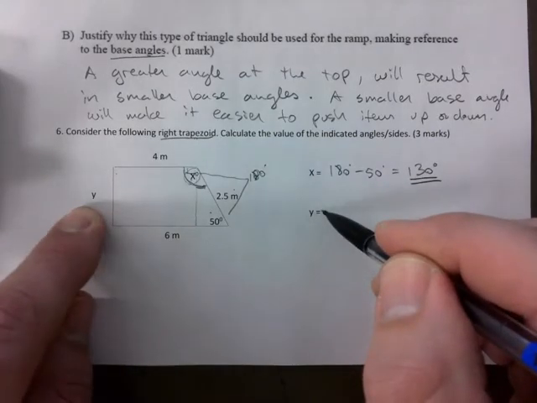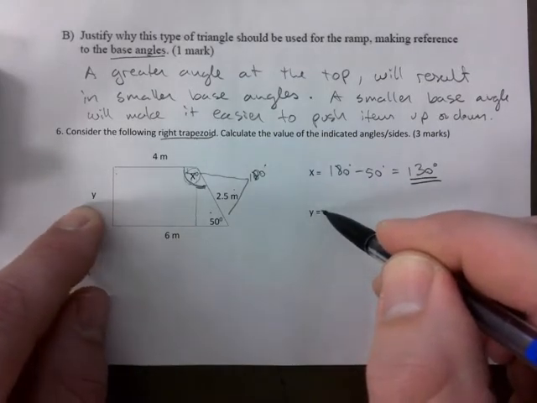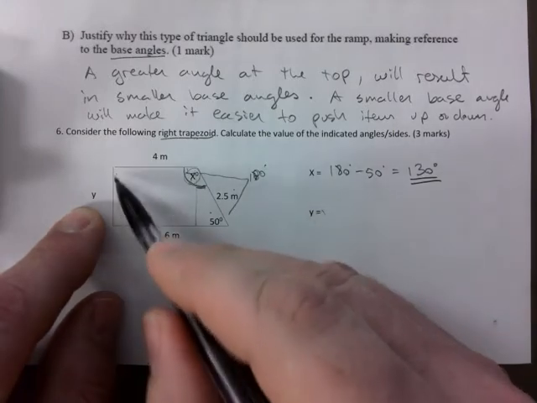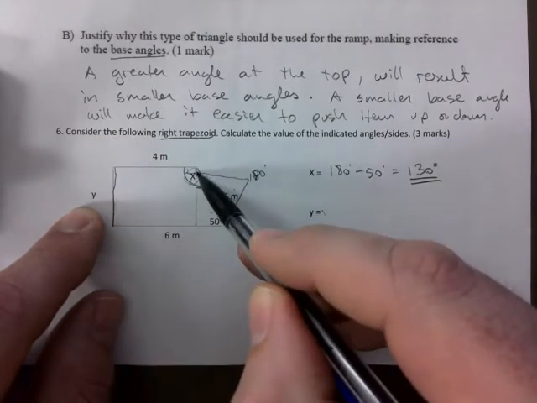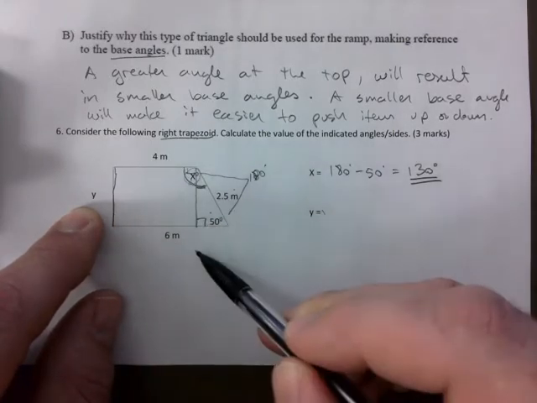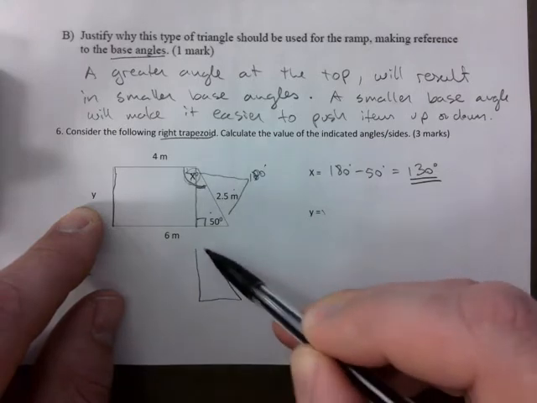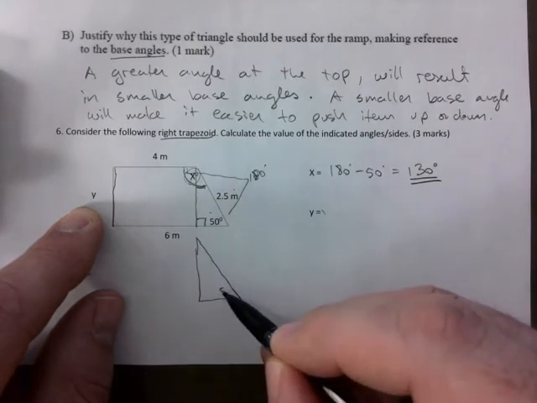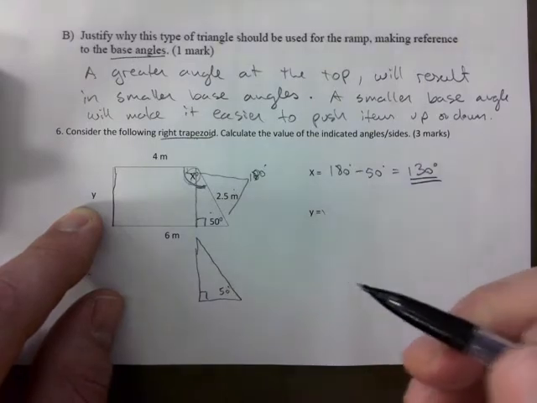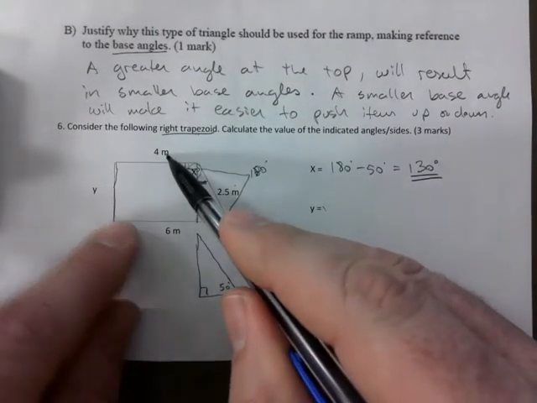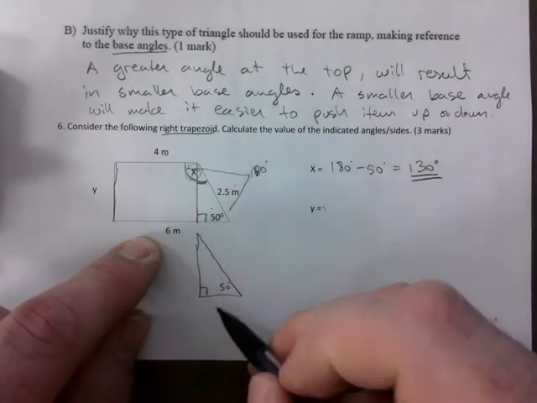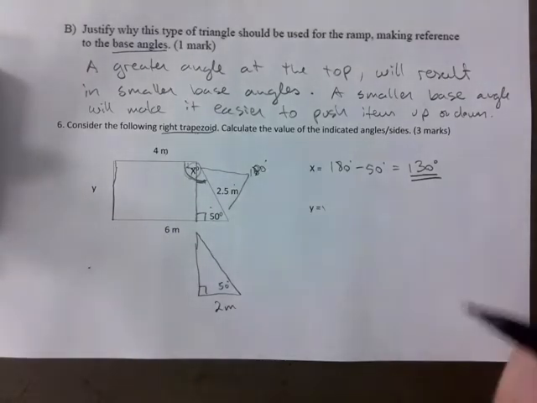y is technically the height of this trapezoid. I don't know if you caught that, but if you find this, you're actually finding this as well. So I'm going to cut that out. I'm going to put the 50 here. I'm going to put the 90 there. 6 minus 4 is 2 meters. No need to divide.